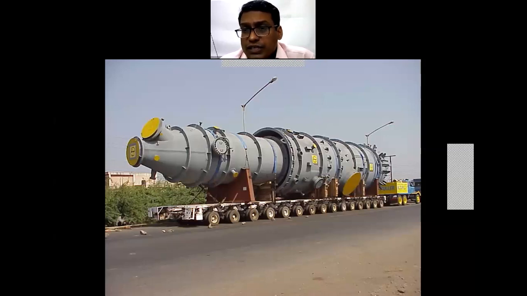Based on that, I have to decide the dimensions of the vessel. Such a huge assembly, and a special support is provided for transportation purposes of this huge vessel.